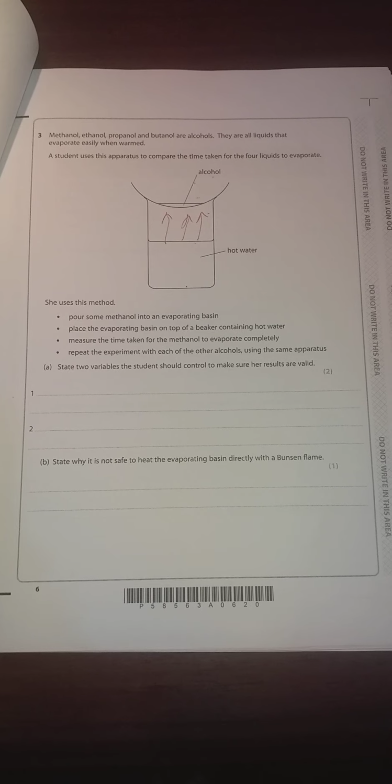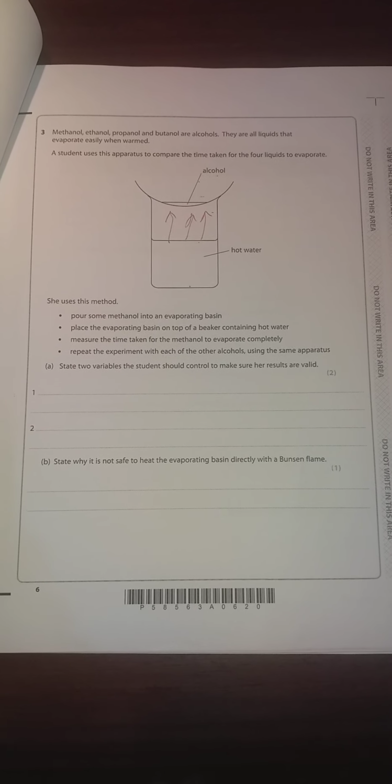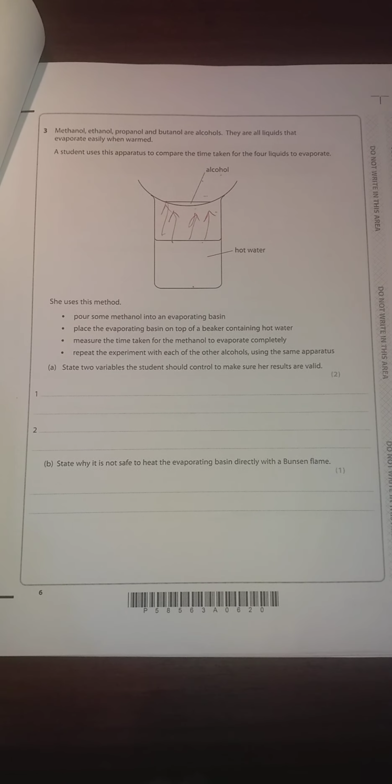So we have the alcohol, and then we have got the water. We cannot heat the alcohol directly, so we use something like a hot water bath, because alcohol has got a low boiling point. So what happens here is that this water is hot, and the water is going to release water vapor, which has got a high temperature. That is going to allow the alcohol to do what? To evaporate. So it's going to release vapor, which is going to heat the alcohol and allow it to evaporate. So she uses this method.